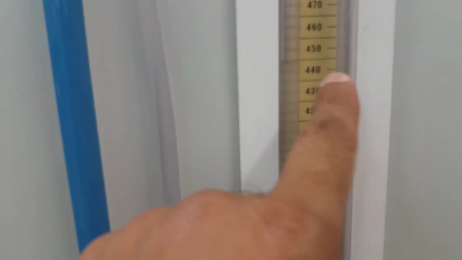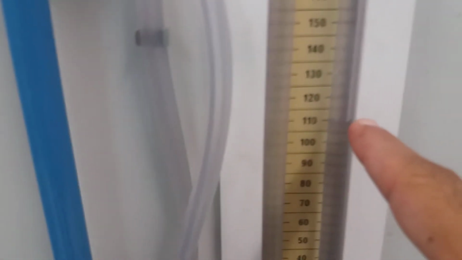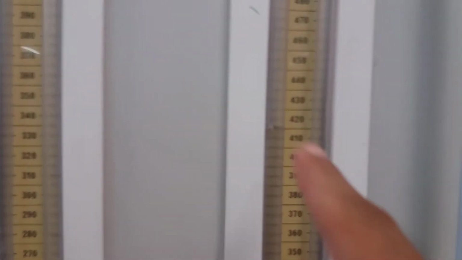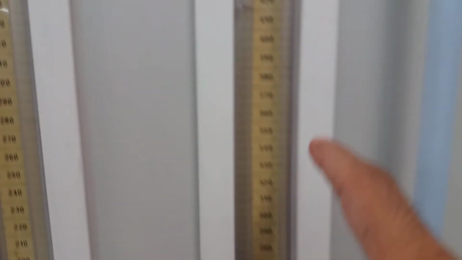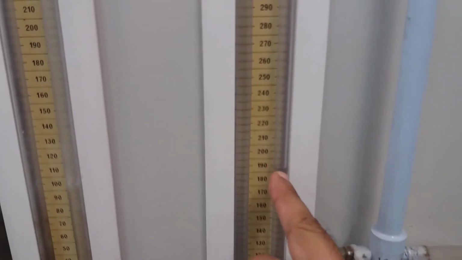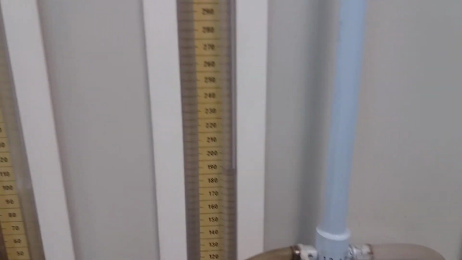The standard elbow corresponds to about 440 something, and then you've got a reading down there of about 110. Similarly, you've got one for the straight pipe. Then you've got 420 here. Likewise, you will have 190, which you will note down.